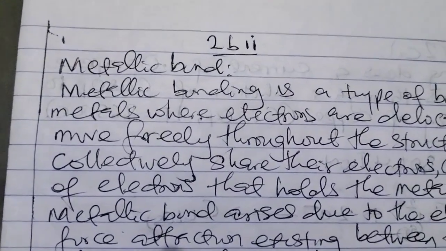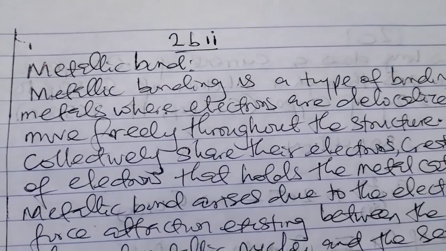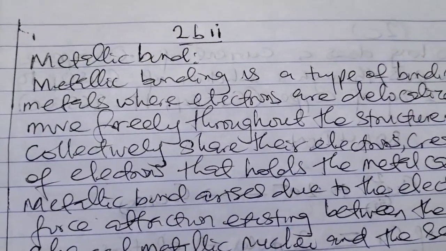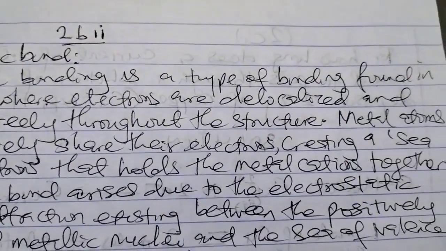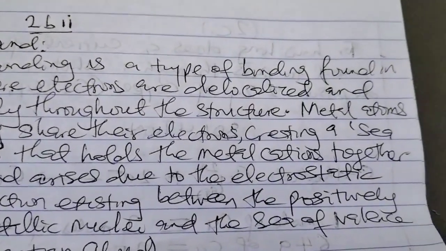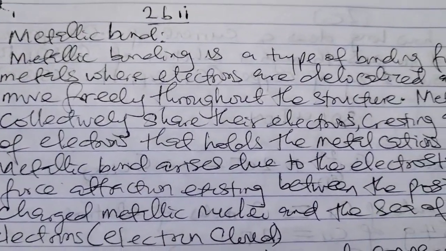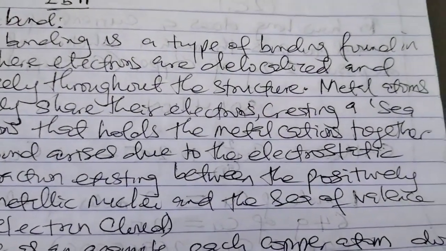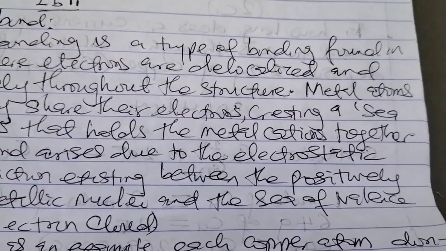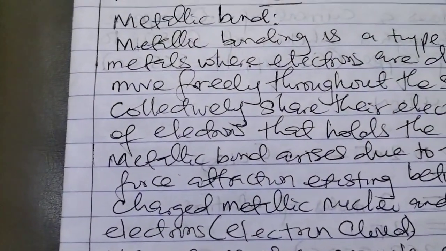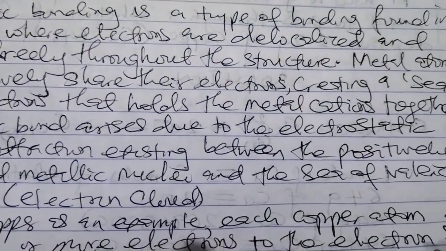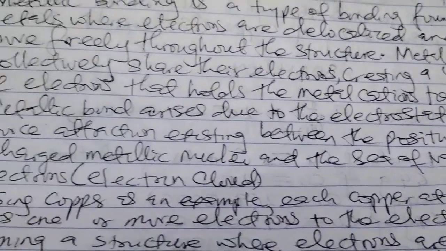2B II, metallic bond. Metallic bonding is a type of bonding found in metals where electrons are delocalized and move freely throughout the structure. Metal atoms collectively share their electrons, creating a "sea of electrons" that holds the metal cations together.